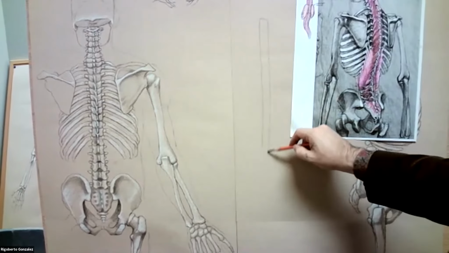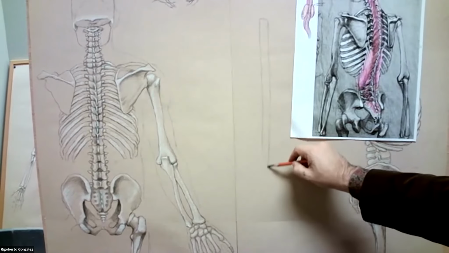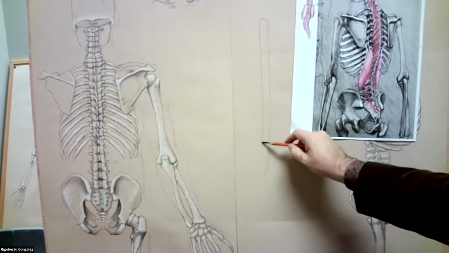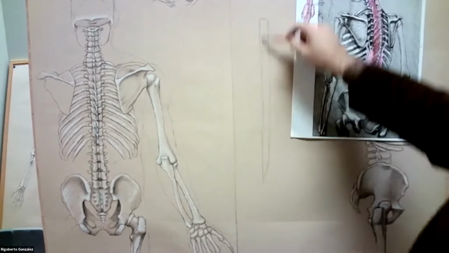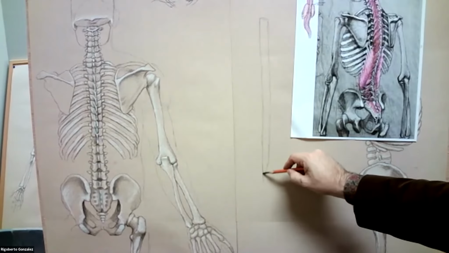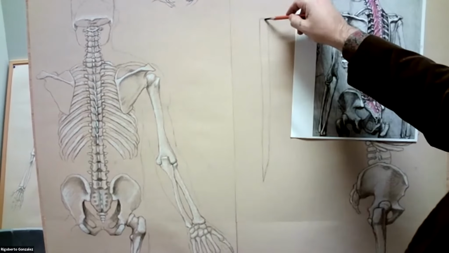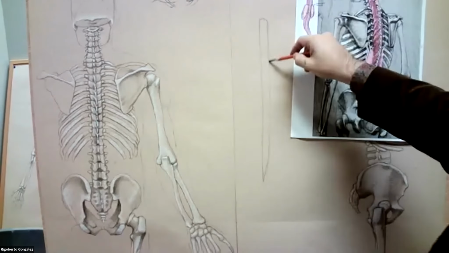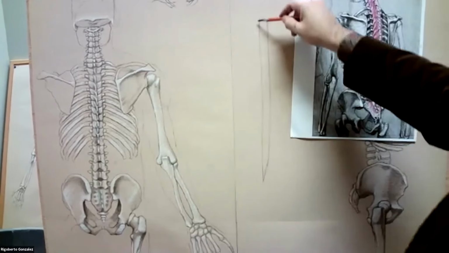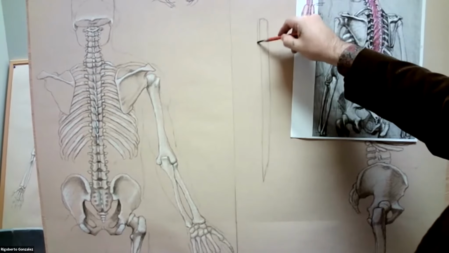And then it kind of tapers off like a tail. So that's one portion on one side here. And then on the other side of the spinous process, there's another one.